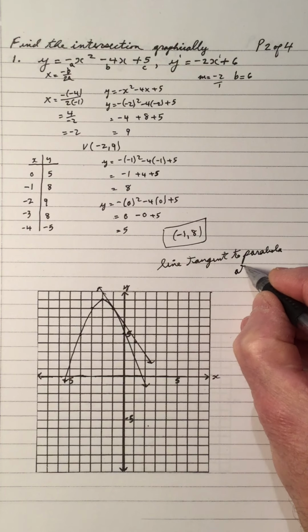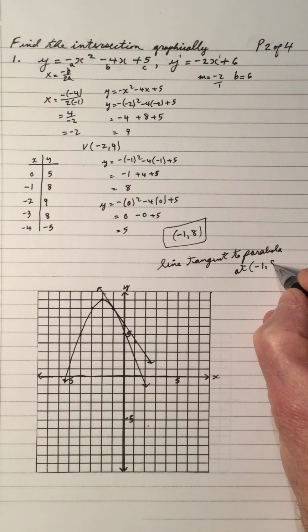Tangent to the parabola at the point x is negative 1, y is 8.